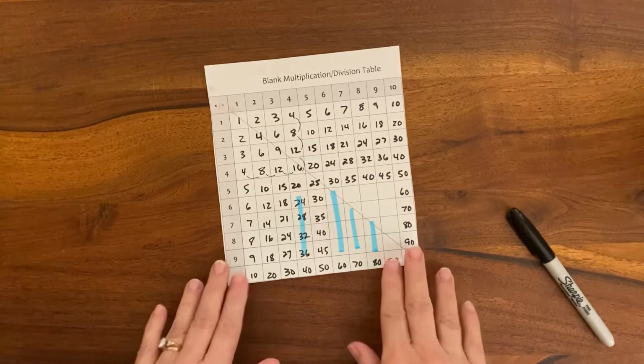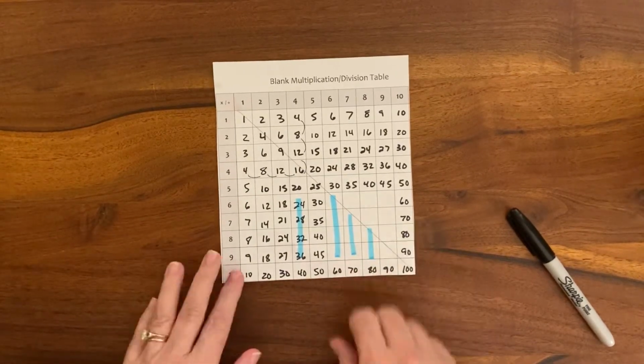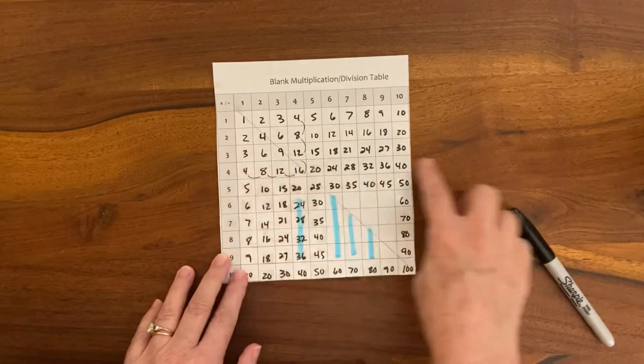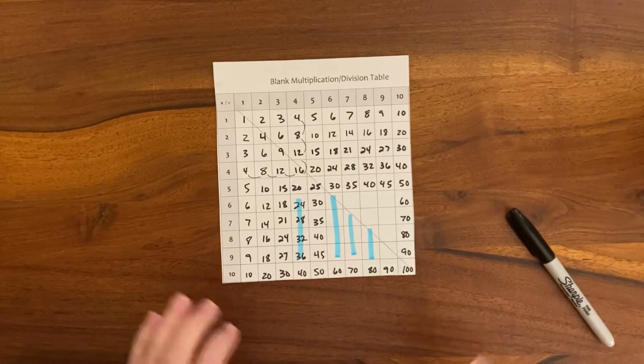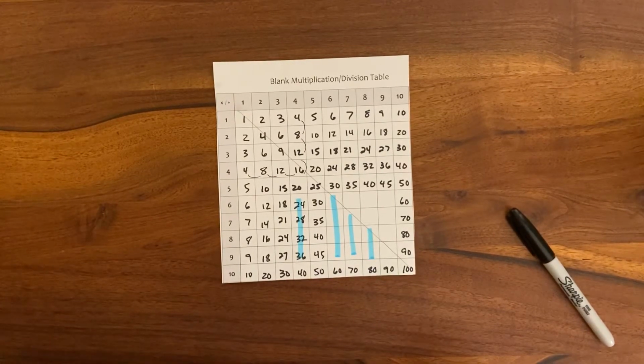I wanted to show you this one, and you can fill in your own. You're just going to go straight across, do all the multiples of 1 through 10 all the way across. But I wanted to show you a couple of neat tricks with multiplication tables.